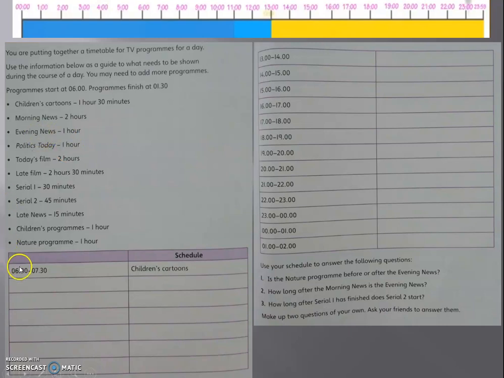Okay, they start from 6 to 7:30. Children's cartoons. Okay, how long does it take? It takes from 6 to 7, it is 1 hour. But it is 7:30, there is another 30.